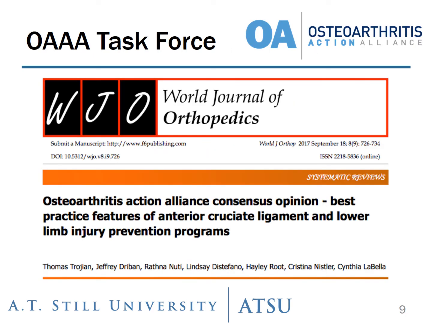Additionally, I just want to highlight another group with a mission similar to that of this EBP course. This is a publication from the Osteoarthritis Action Alliance Task Force, whose goal, again, is to prevent the onset of OA in people through effective injury prevention strategies. So their strategy is to promote widespread implementation of activity-specific rules and policies for organized sport, recreation, and school athletics to prevent joint injuries that can lead to OA.